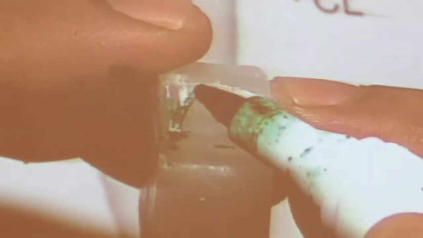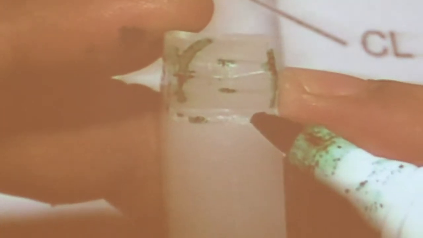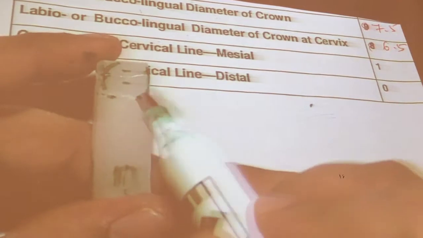So what I do is I just move it to the center. This is the labial side I am doing. So if I take the labiolingual diameter of the cervix, this is what I am taking here. The labiolingual diameter of the crown at the cervix is this one. So exactly this one I have taken.